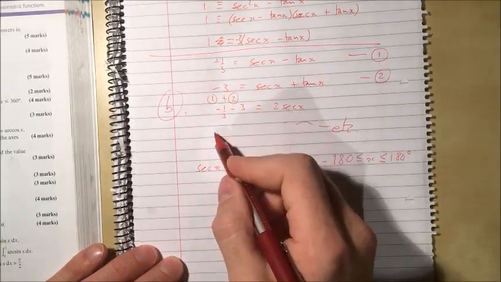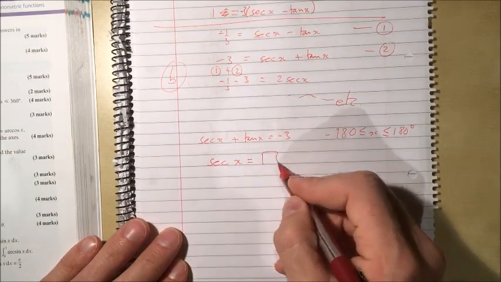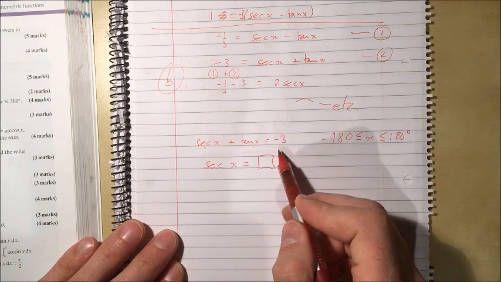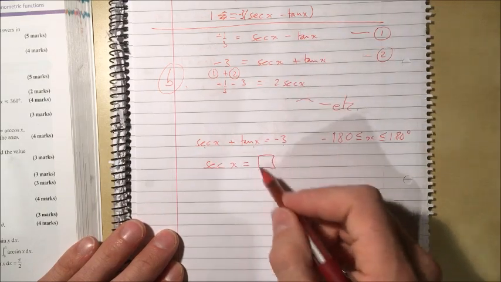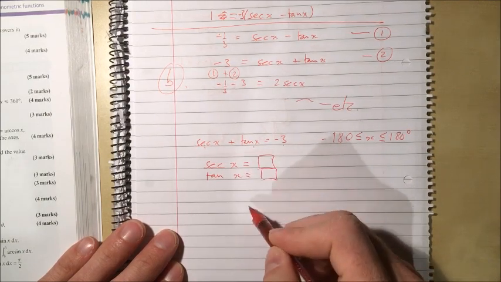that's part B here, I end up with a value for sec x. So I haven't checked in the back of the book, but sec x equals something or other. So if sec x plus tan x equals minus 3, then that means that sec x equals something we found in part B, and tan x equals something that we found in part B.